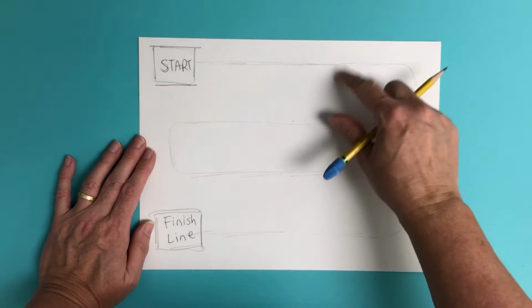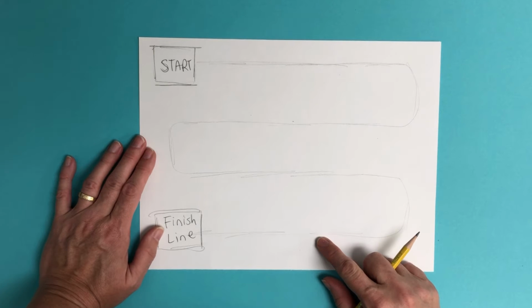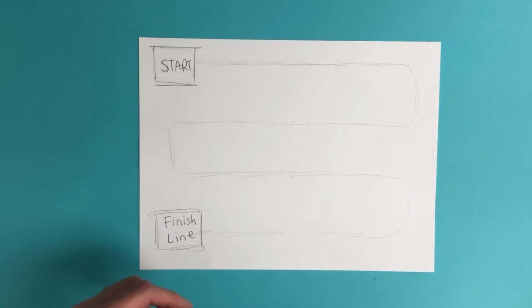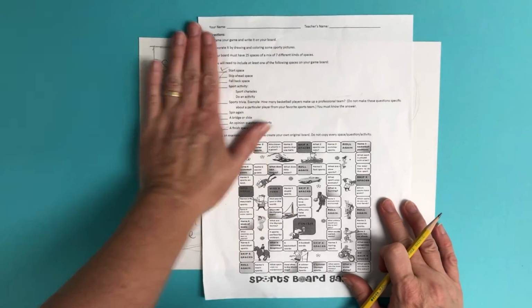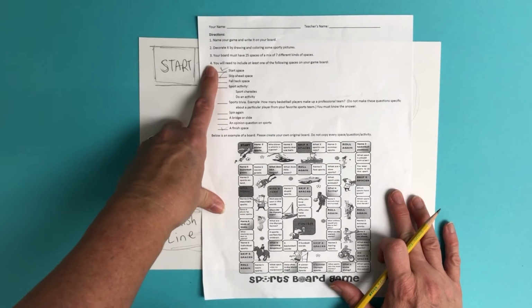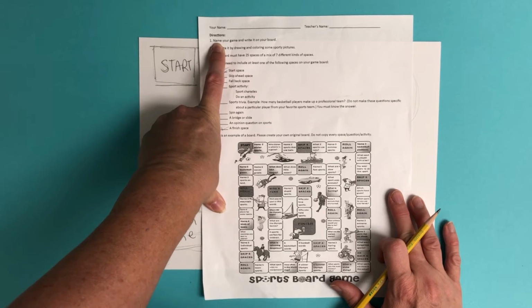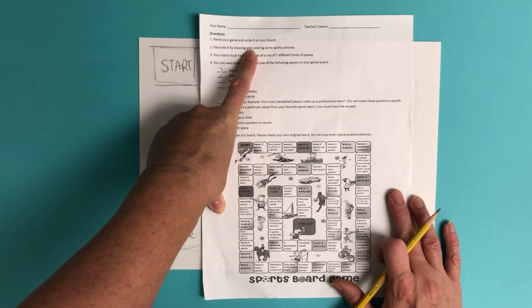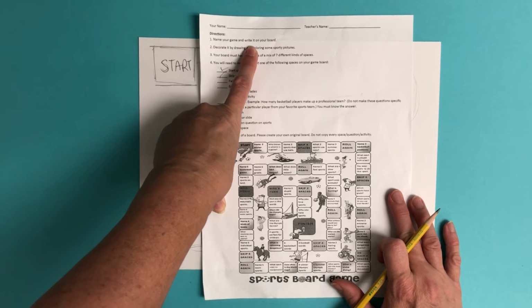And now I need to put spaces on my pathway. So I'm going to follow along on a worksheet that I've actually made for my in-classes that are in person. And my directions are, don't forget to name your board. So we will write down the name of a board game on this.